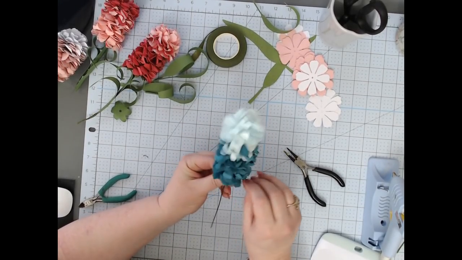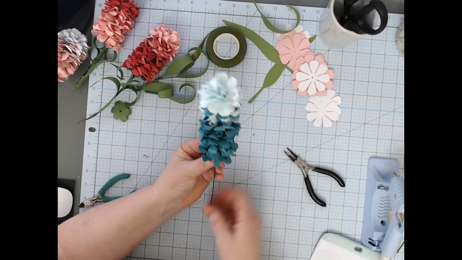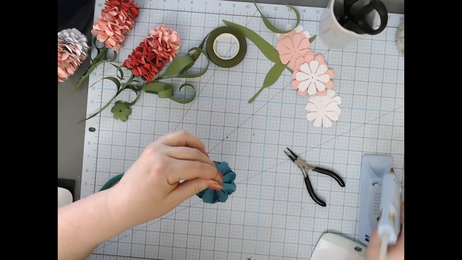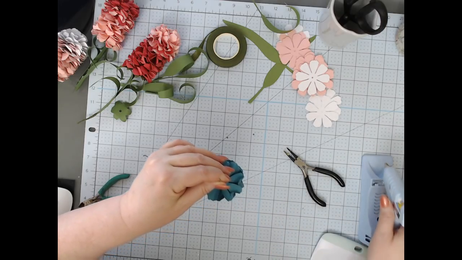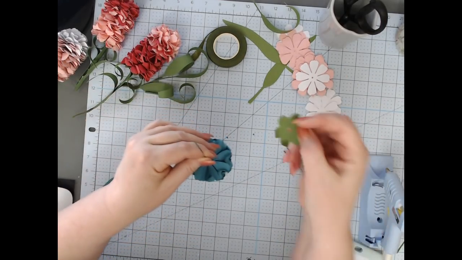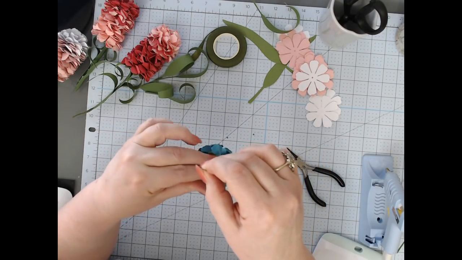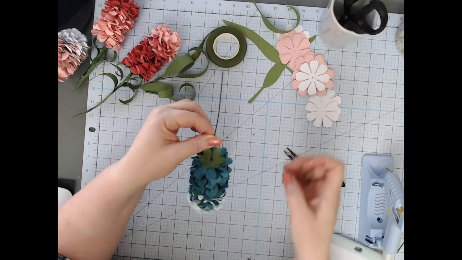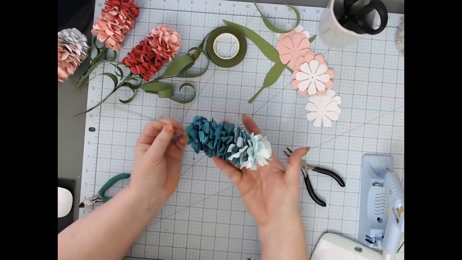That's about where I want it. So just check it how you want it. Leave it a little bit loose there. And pop in a little bead of glue. With your curls up, just going to drop that down. And we're going to let it sit for a moment. How pretty!